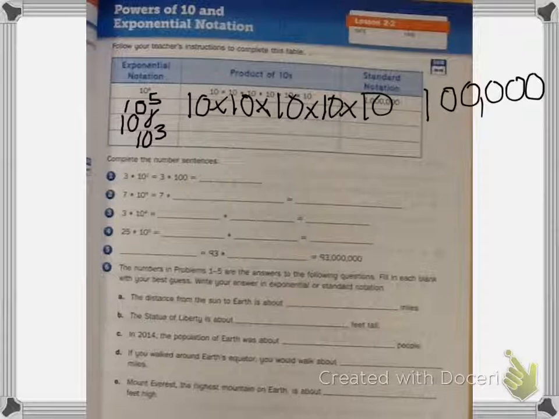Let's look at number 1 on the bottom. It says, complete the number sentences. The first one says 3 times 10 to the 2nd power. That equals 3 times 100. My answer is 300, because 3 times 1 is 3, and I add my 2 zeros.